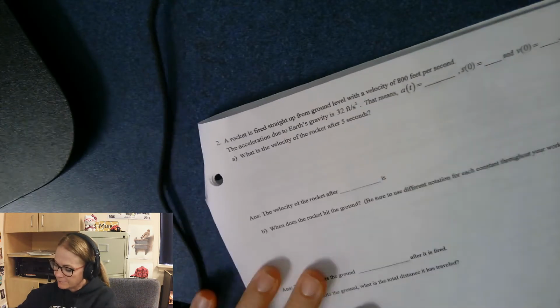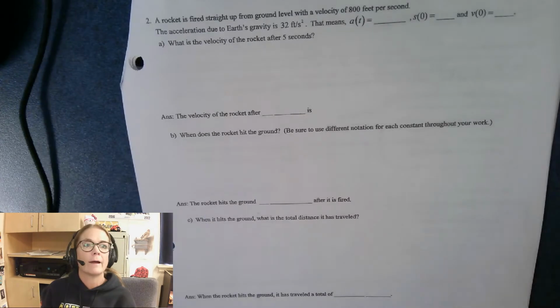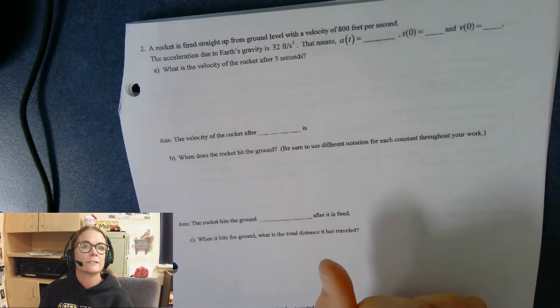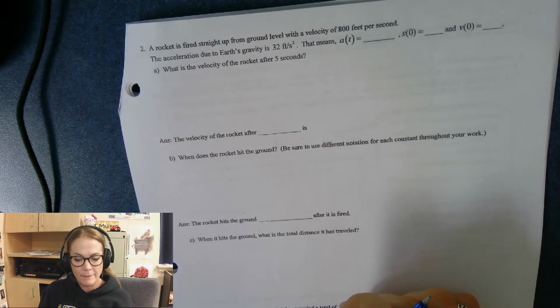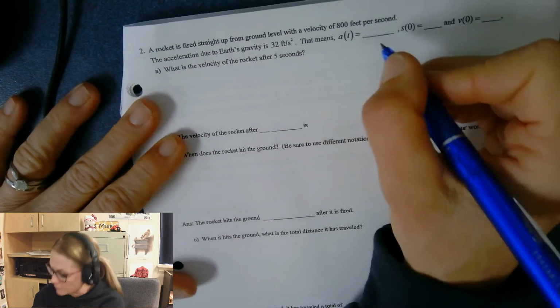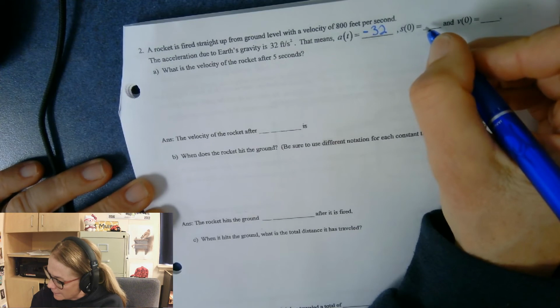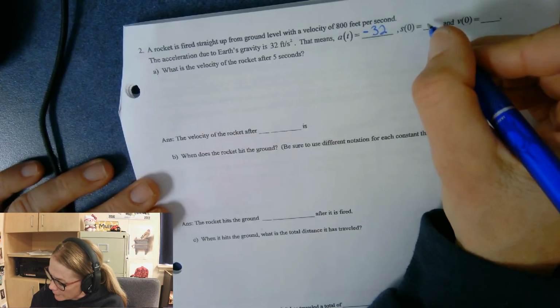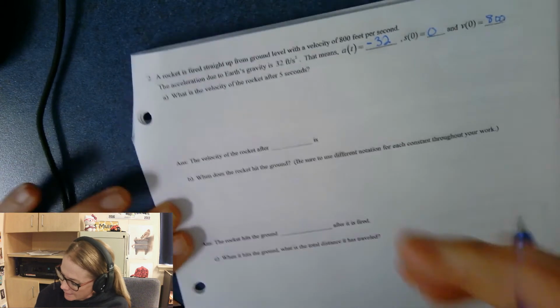All right, next page says a rocket is fired straight up from ground level with a velocity of 800 feet per second. The acceleration due to Earth's gravity is 32 feet per second squared. Okay, so that means that a of t is, gravity pulls downward, so it's negative 32. Looks like we're at ground level, and initial velocity is 800. What's the velocity of the rocket after 5 seconds?